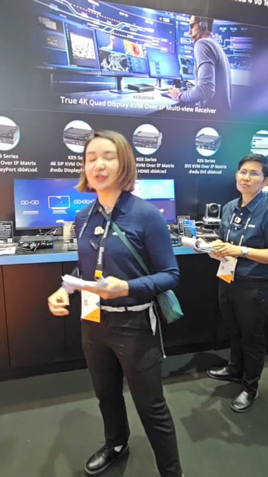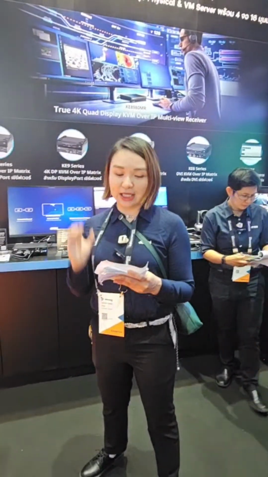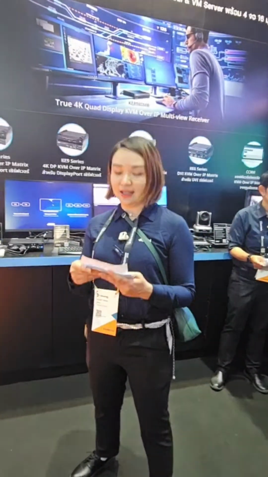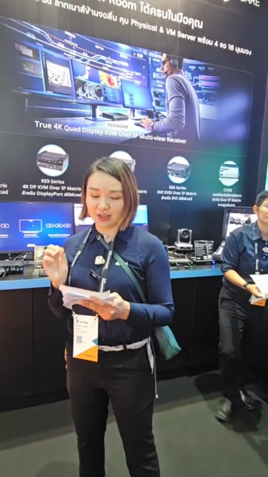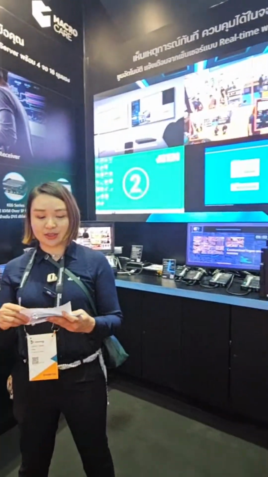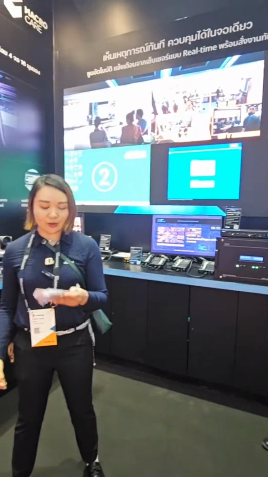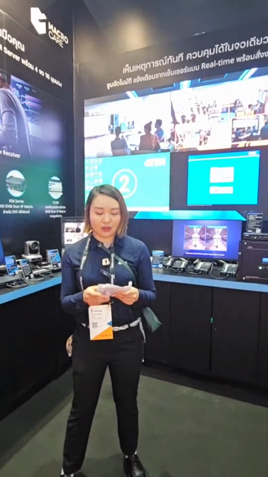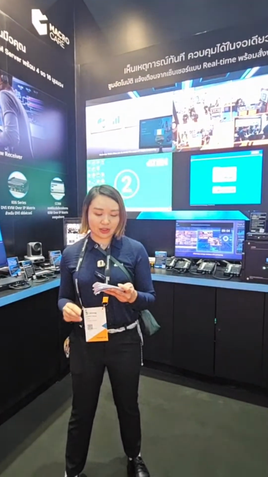And then this is the last solution. This is for the mission critical controller again. It is designed for command center, smart city, and security monitoring hub, where real-time awareness is important. At the core is the ATEN VW video wall processor control, fully integrated with our control system.